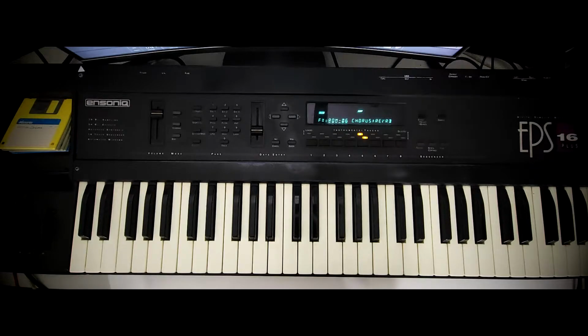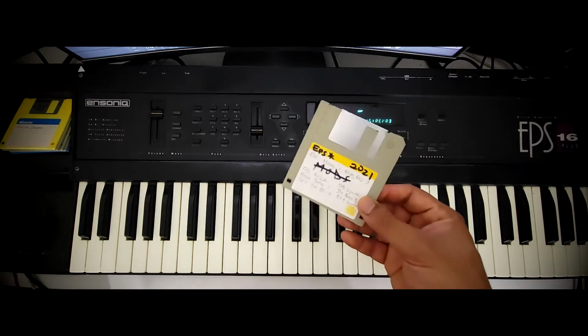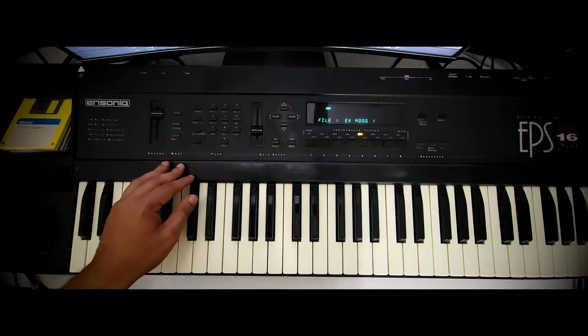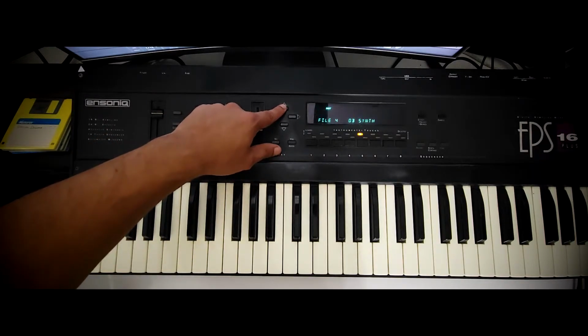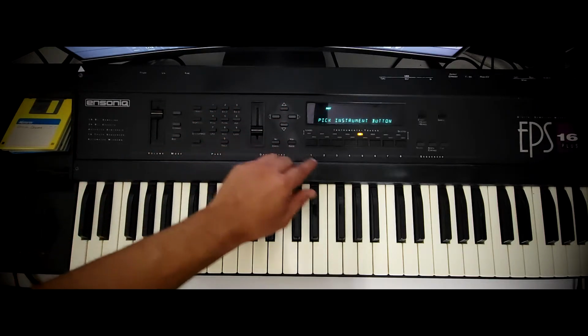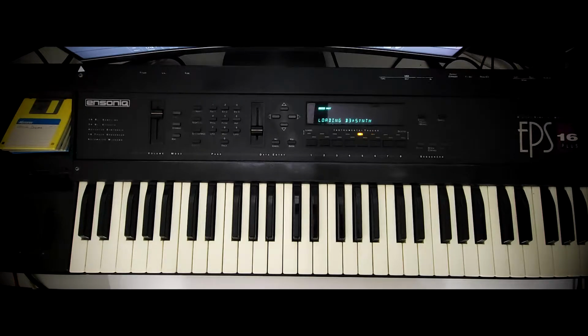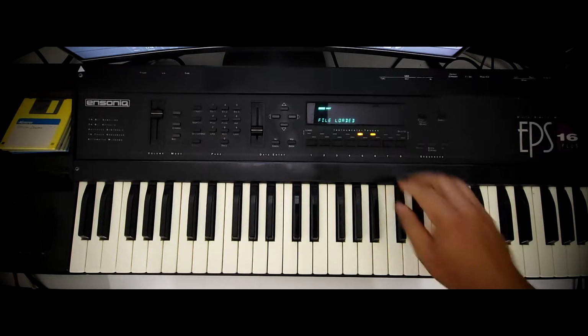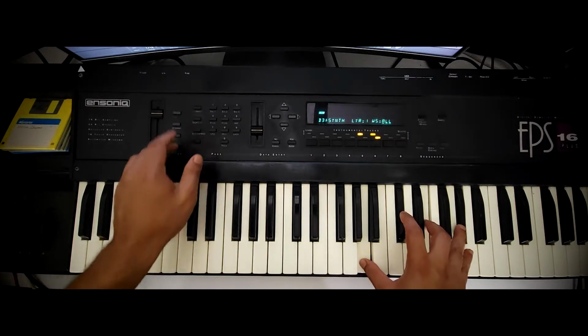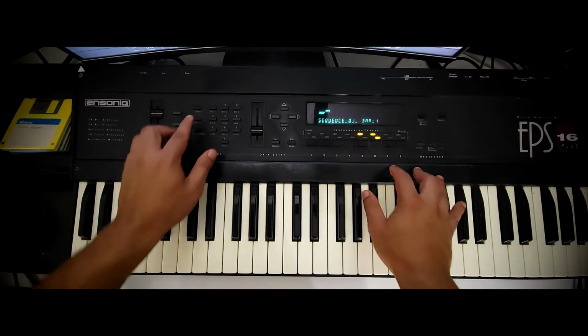All right, so let's create the sequence. I'm going to load up an organ sound here. Load instrument. Find B3 organ. This is from the Ensoniq library. All right, so I'm gonna record this.